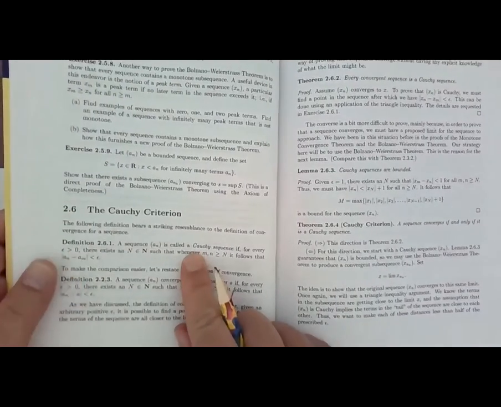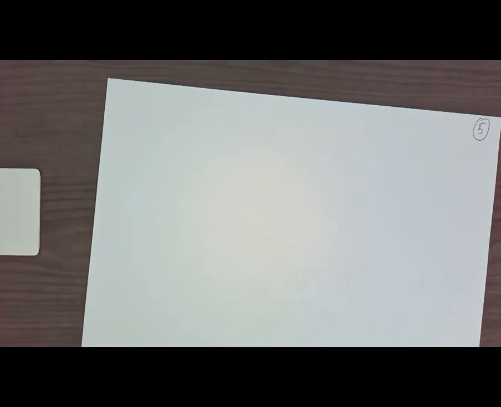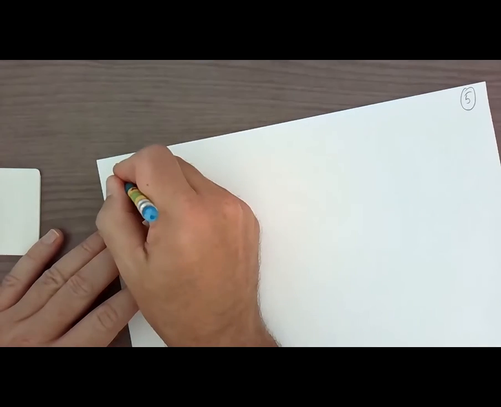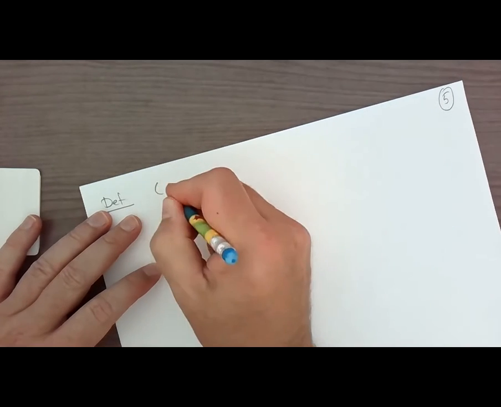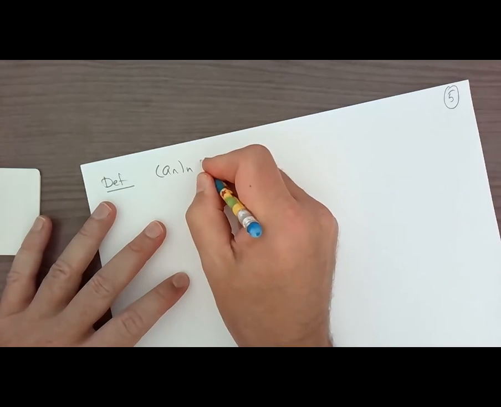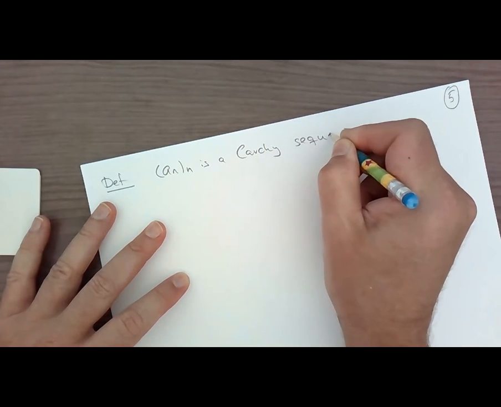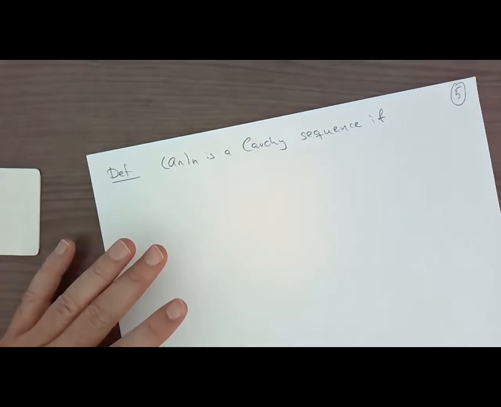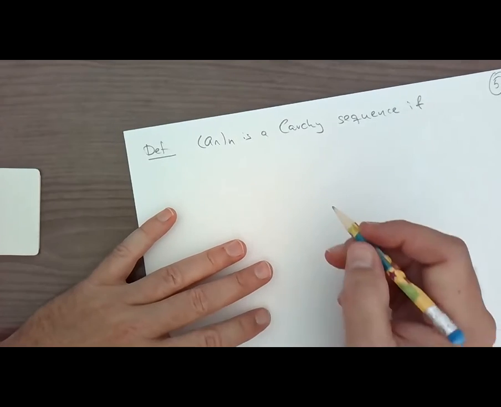All right, so where we're at right now is we are working here in 2.6. So we're going to be talking about Cauchy sequences now and their properties. So definition: a sequence, let's say a_n, is called a Cauchy sequence. And here comes the definition, and it's quite similar in many ways to a limit, but it's not the same.